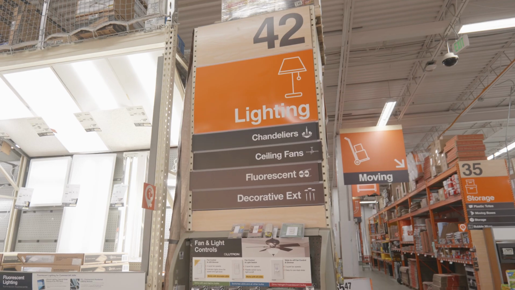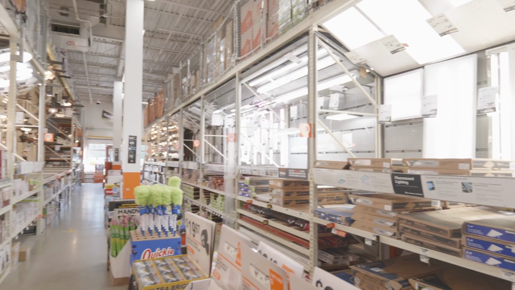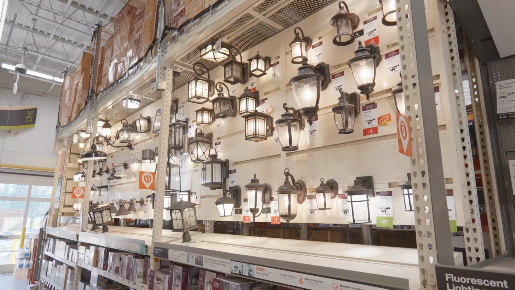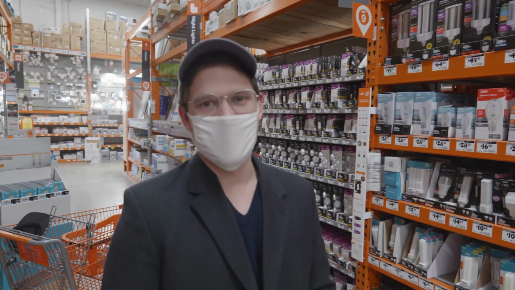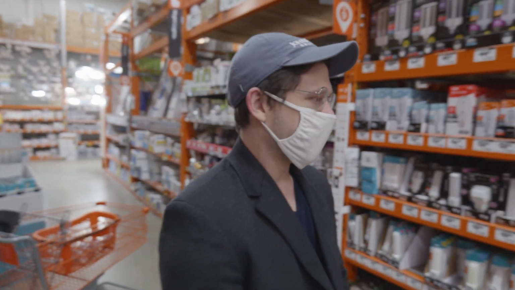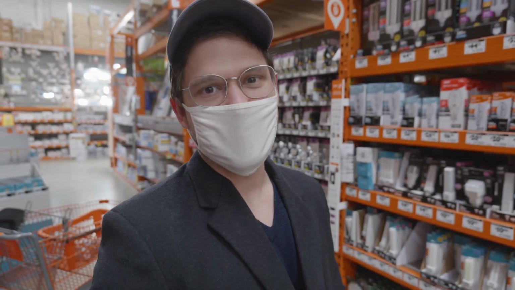White balance. When it comes to white balance, the first thing you need to understand is color temperature. Different light sources have different color temperatures. Okay, we're here at Home Depot to look at some light bulbs. You may have noticed the number on a light bulb at the store, ending in a K. That's the color temperature in Kelvin.